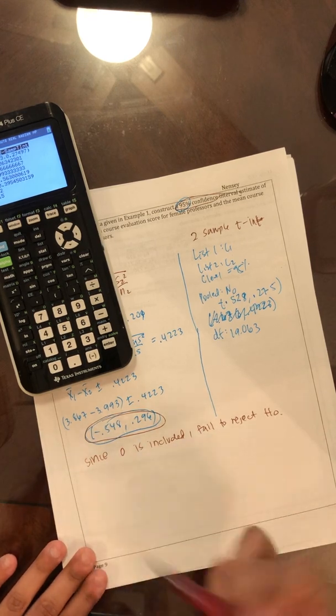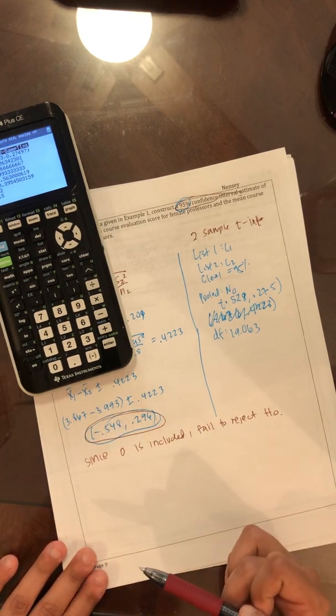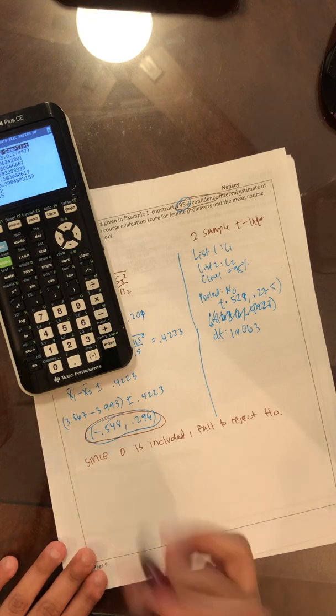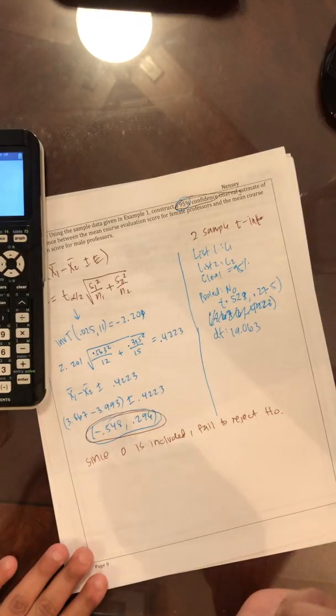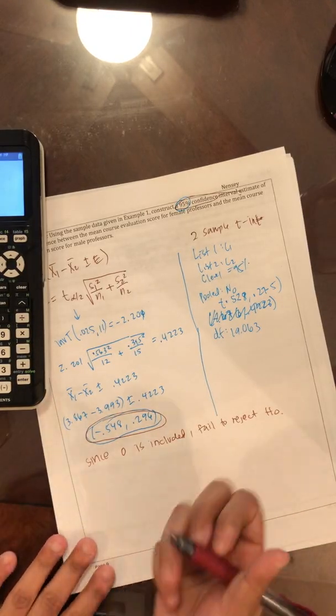Okay, so since it's inside, we actually fail to reject it, meaning we accept it. That's just like a random, I did want you guys to include it. Now, since we're asked to find confidence interval, what do we have to do? We have to write a sentence.